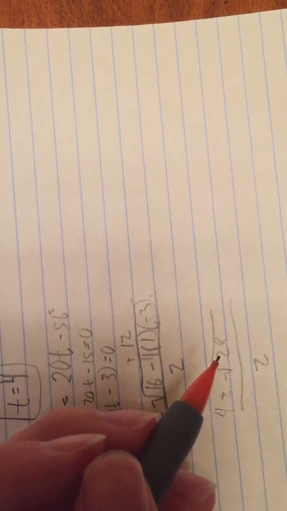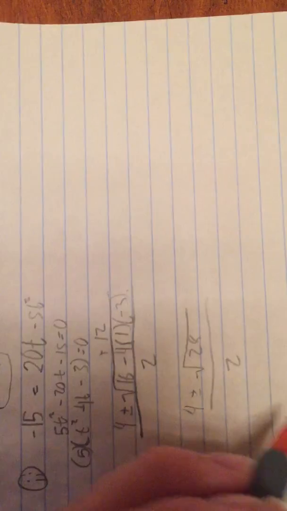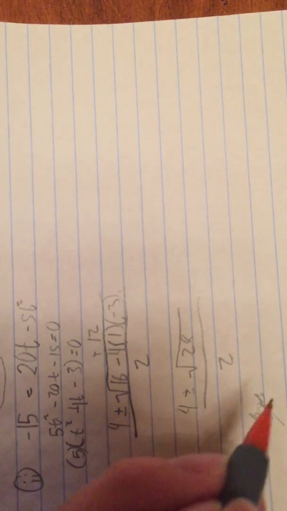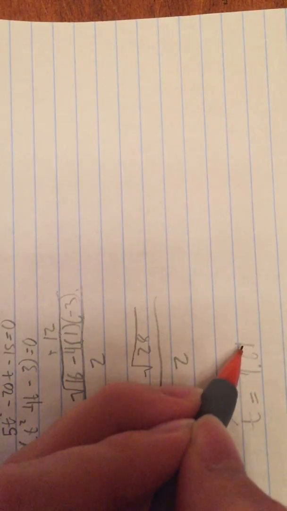which is either 4.64 or negative 0.64. However, negative 0.64 is a negative time, and we are looking for when it hits the ground again, which would mean the time would need to be positive.